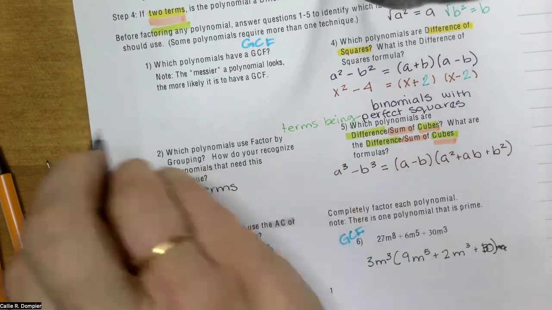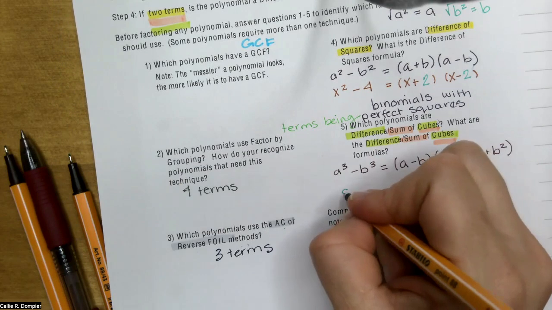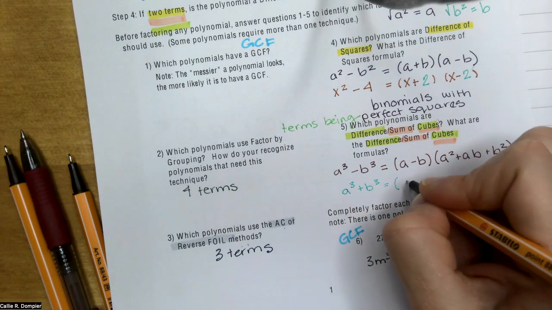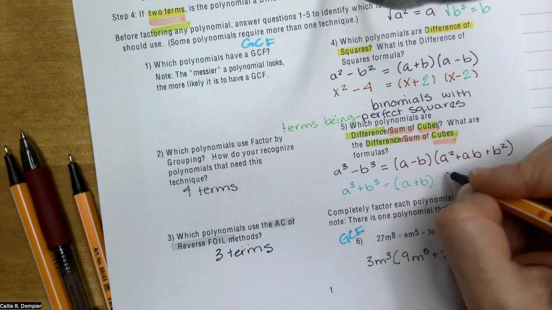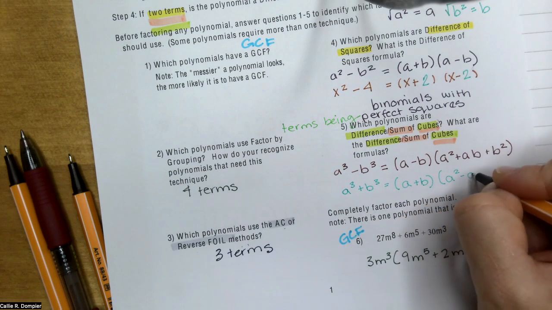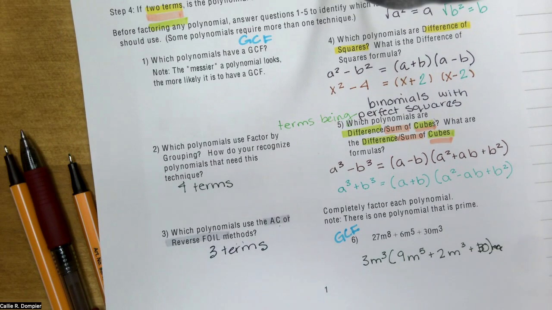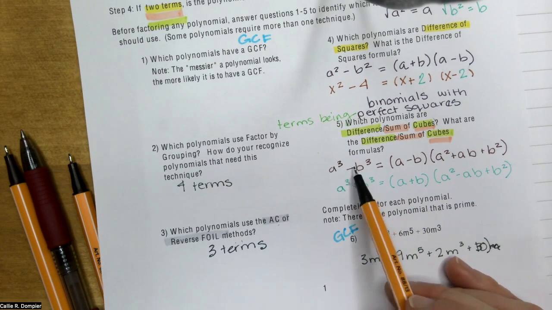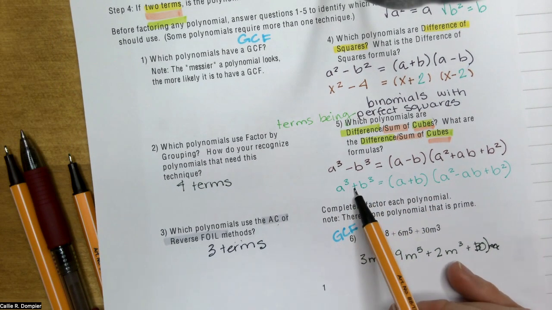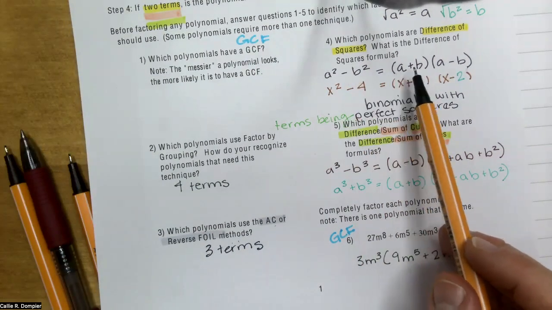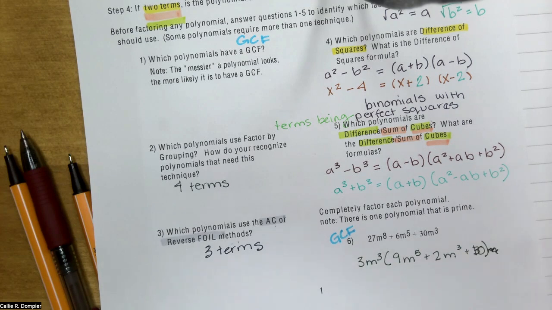And then a cubed plus b cubed looks similar. Instead, it's a plus b times the quantity a squared minus ab plus b squared. Good. So this would be the difference of cubes because they're subtraction. This would be the sum of cubes. All right, so again, just like here, you're finding a and b and you're just putting them into the formula.